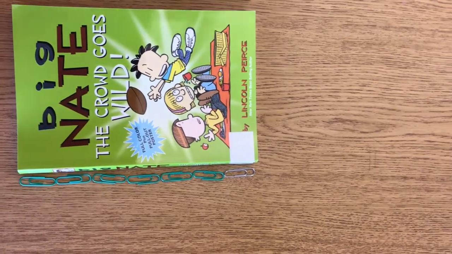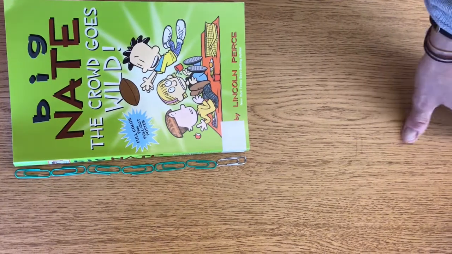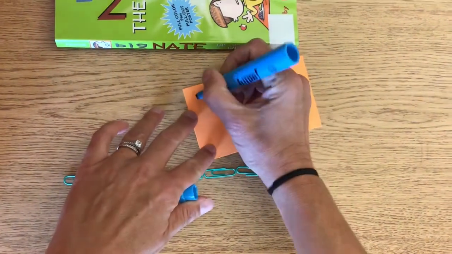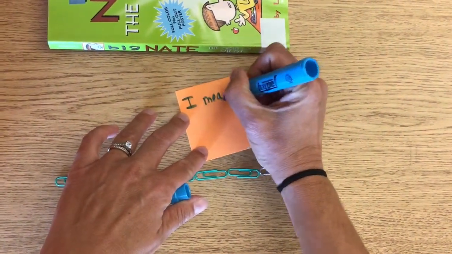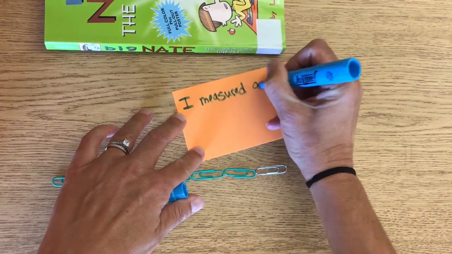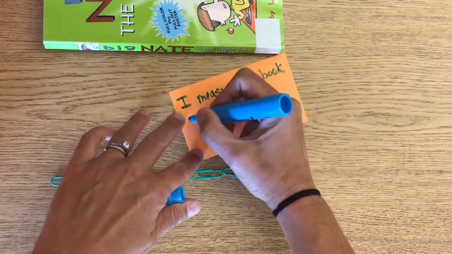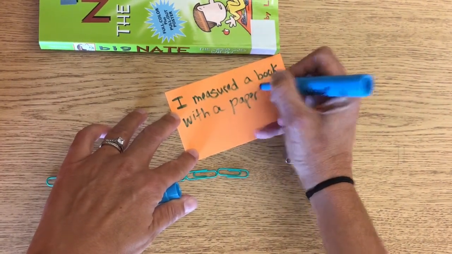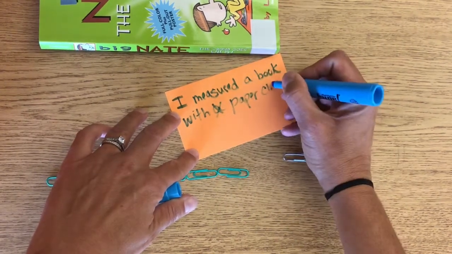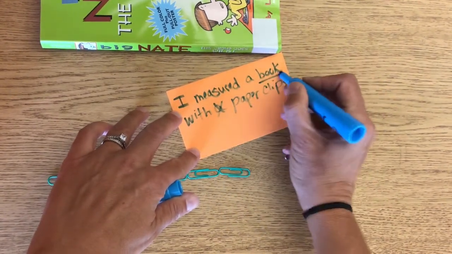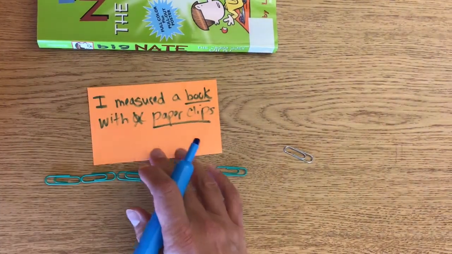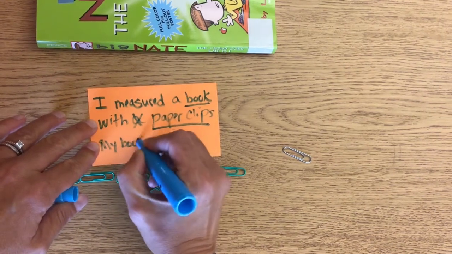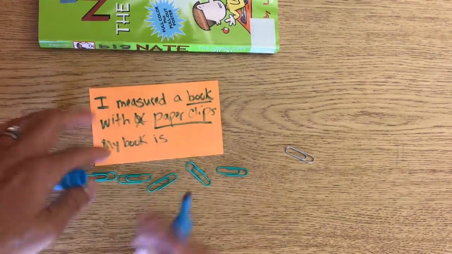Now, what we need to do as scientists is we need to record that information. So what you would say is, I measured a book, or my book. So the book is the object that I measured. I used a book with paper clips. And it's okay because as we do things, we know we always have to revise as we go. With paper clips. My book is, or the book is, it doesn't matter. Remember, we're revising as we go. Is, how many paper clips was that?